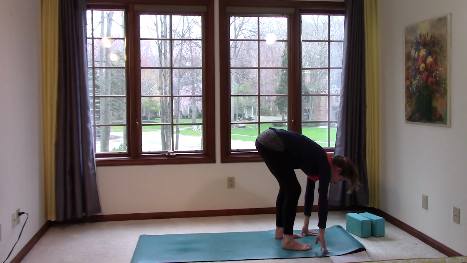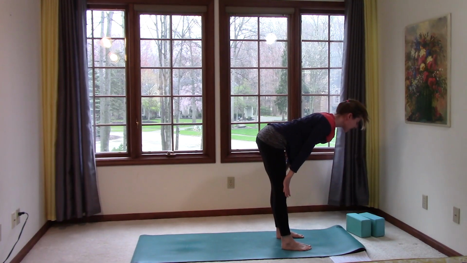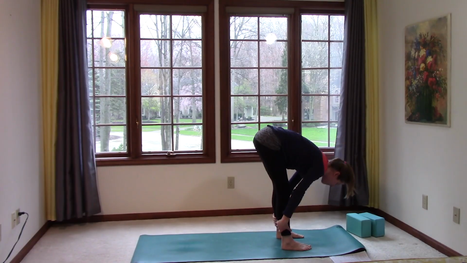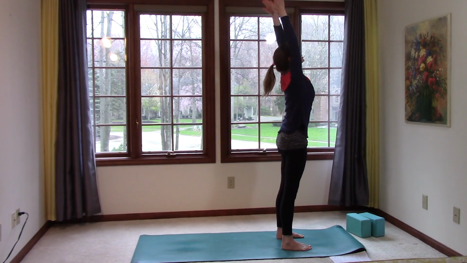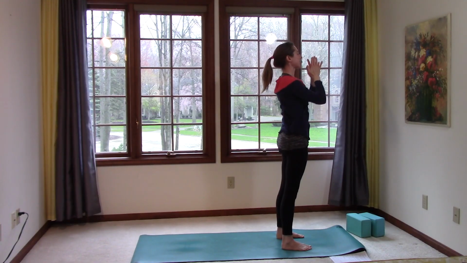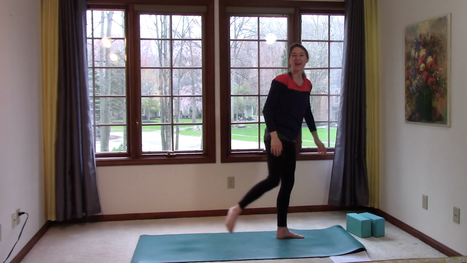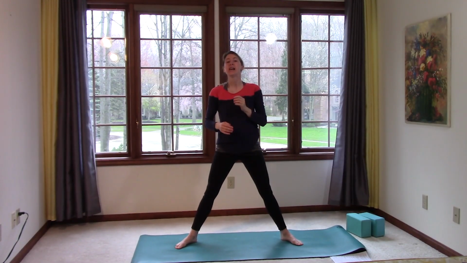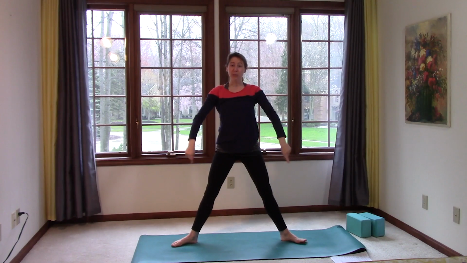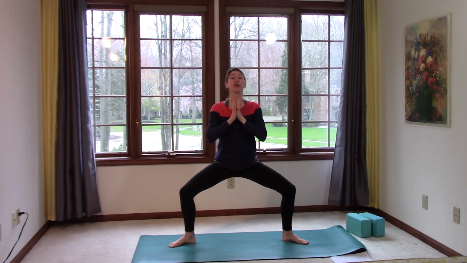Walk your feet to the top of the mat. Inhale, halfway lift, lengthen. Exhale, fold back down. Press through the feet, rise all the way up to stand. Reach the arms overhead and bring the hands back together at heart center. Take a big step back and open up into a wide stance. Heels in, toes point out, bend the knees, sit down low into a temple pose with the hands together at heart center.